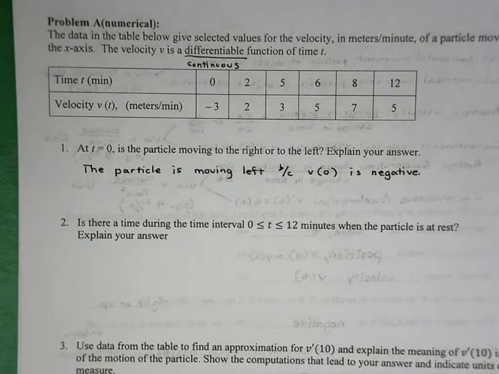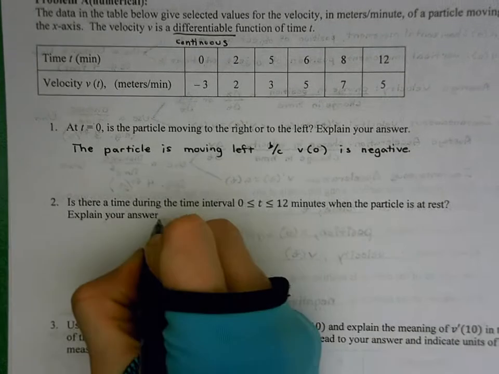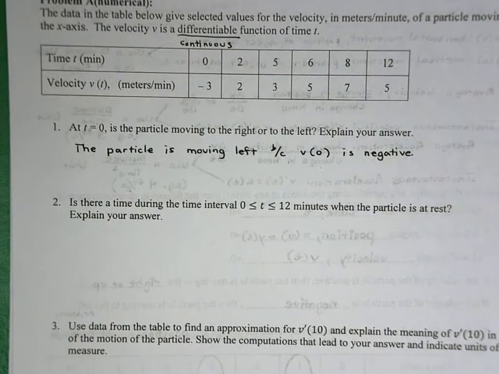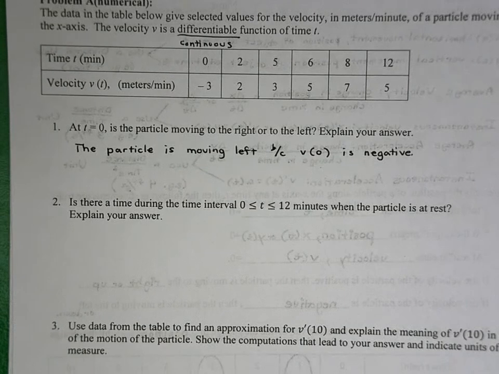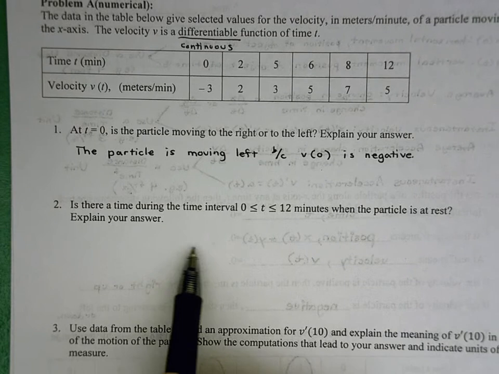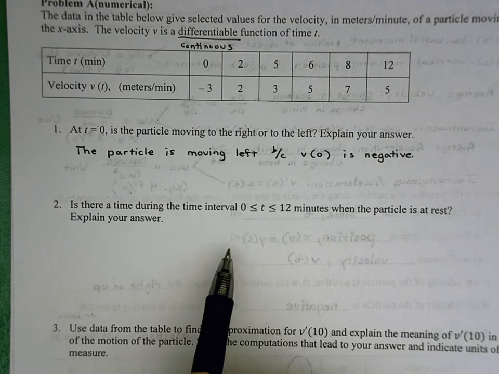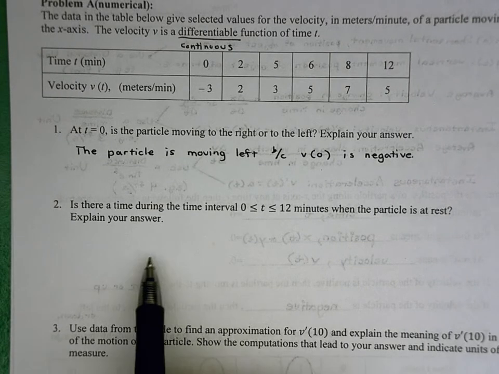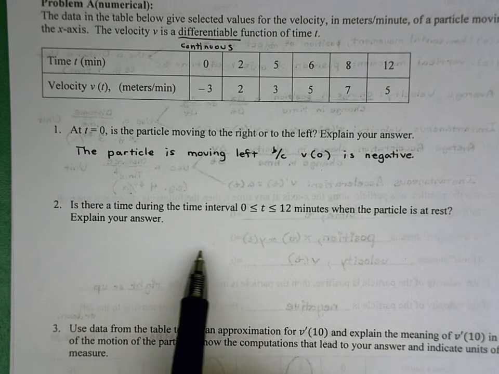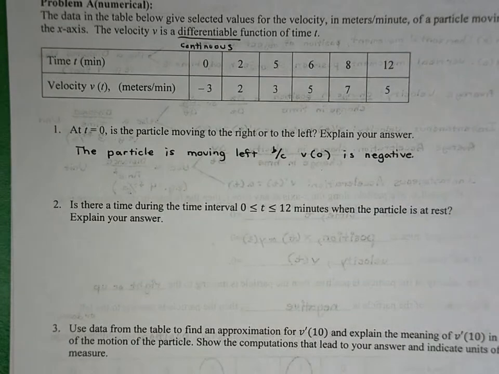Okay, number 2 says, is there a time during the time interval 0 to 12 minutes where the particle is at rest? Explain your answer. Okay, well, to guarantee that the particle is at rest, we have to be able to see a change in direction, right? Where our particle was moving either right, so velocity was positive, and then stopped and started moving left, or vice versa, our particle is moving left, so the velocity is negative, and then stopped and started moving right. And so when we're looking at this table, that's what we're going to be looking for, is can we see in our particle's movement a change in direction? Because if there was a change of direction, well, the particle had to stop, right?